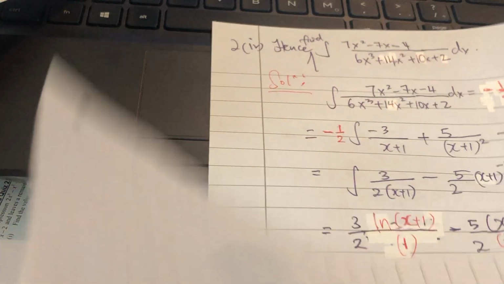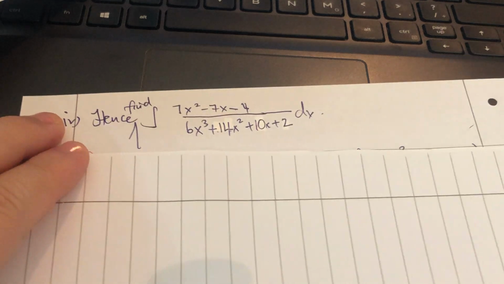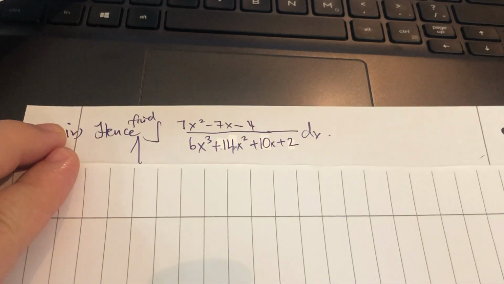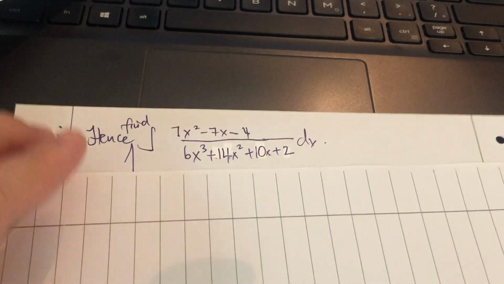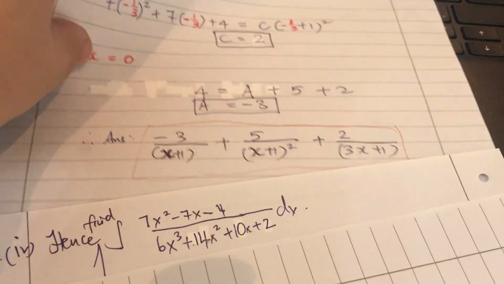Next. Actually, in the paper itself, there wasn't a next, but I would want you to try this out. You can pause the video now and try this out, because in the O level, this is one type of question that they can give you.